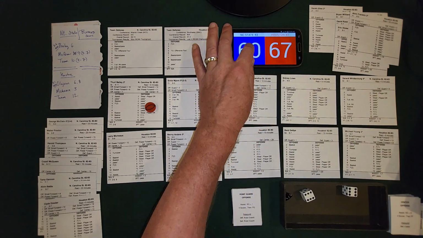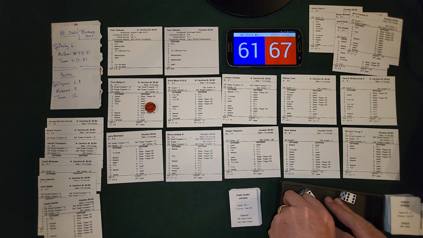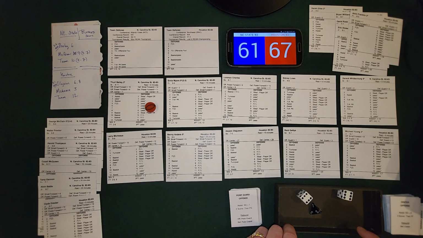But Houston is the champion. The basket is going to go to number 2, Ernie Myers, who finishes the game with 14 points. What a great outing.